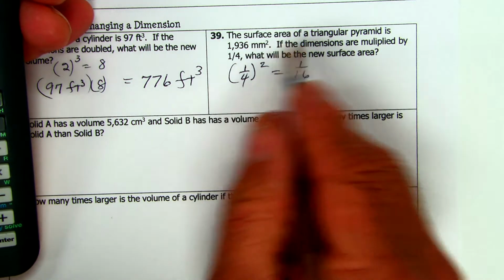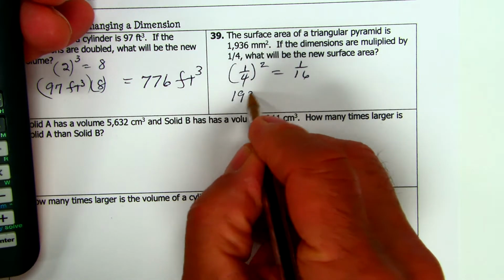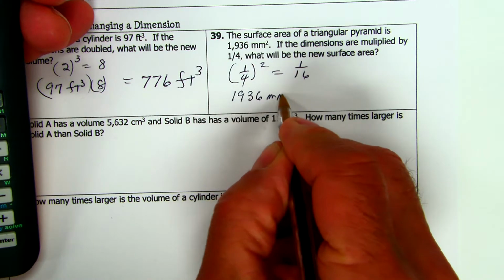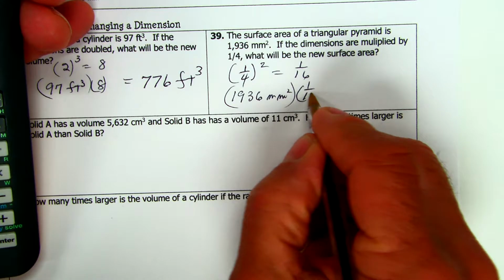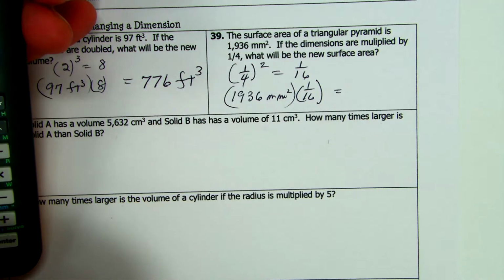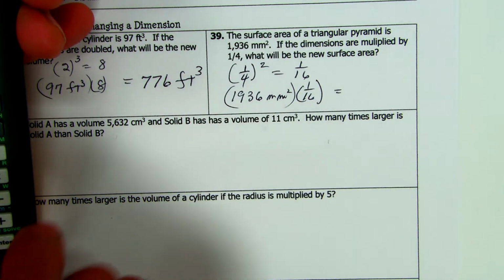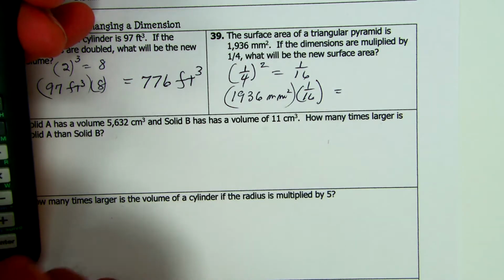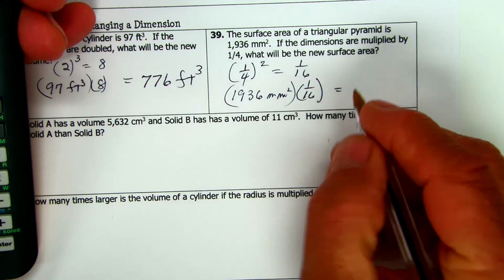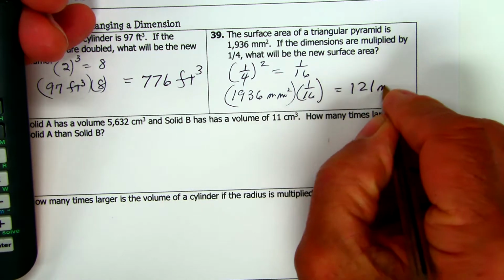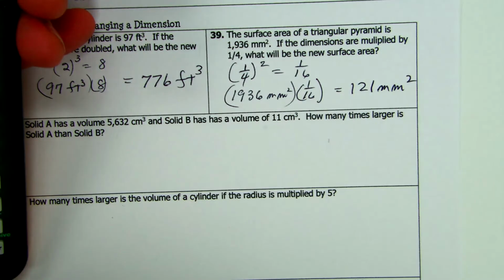So if we take what they had originally, 1936 millimeters squared, and multiply that times 1/16, 1936 times 1 divided by 16, that gives me 121 millimeters squared. The new surface area.